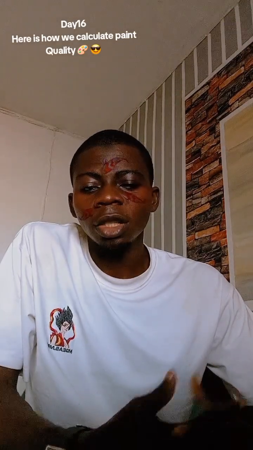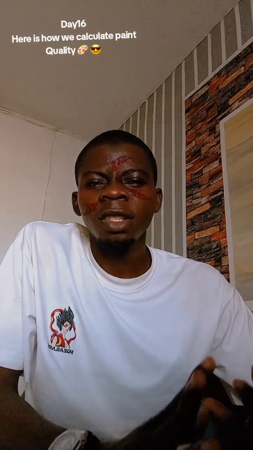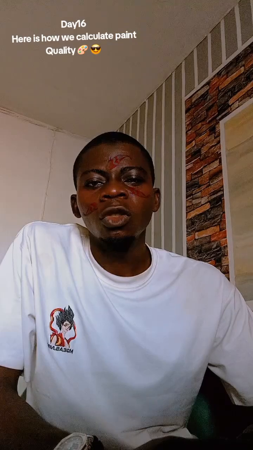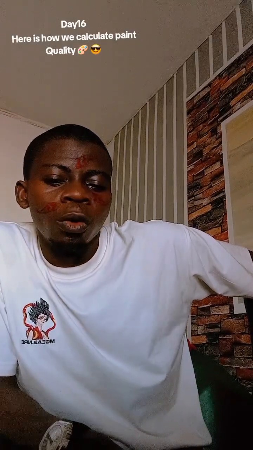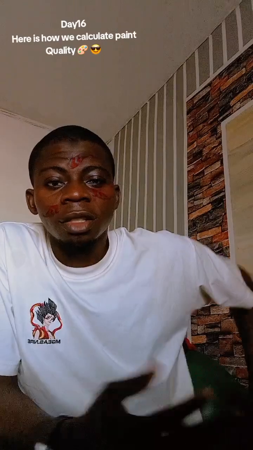And lastly but not the least is for you to check the paint finishing. Is the finishing line okay? When you finish the work, is the finishing appearance giving or not giving? If the finishing is giving, congratulations, you did a very good job with a very good quality paint. So these are the necessary things for you to check in a paint.